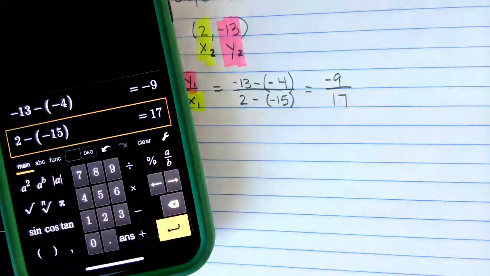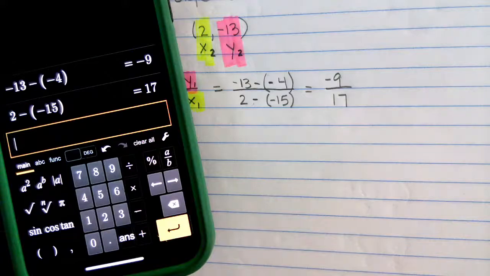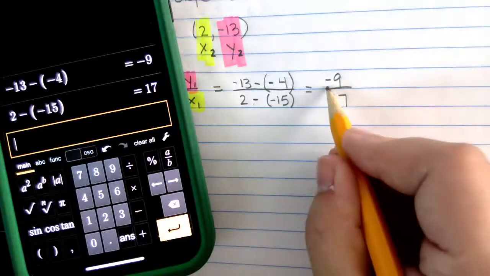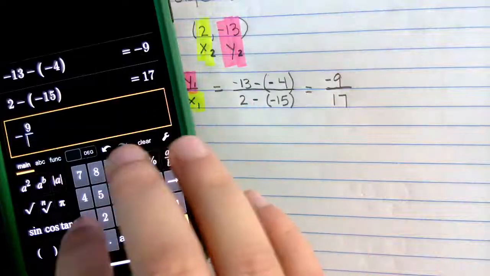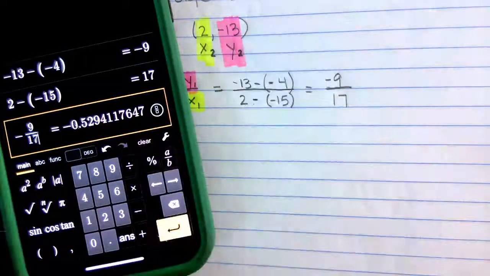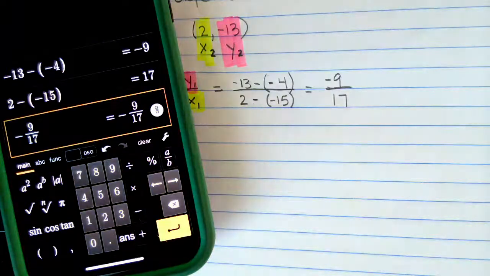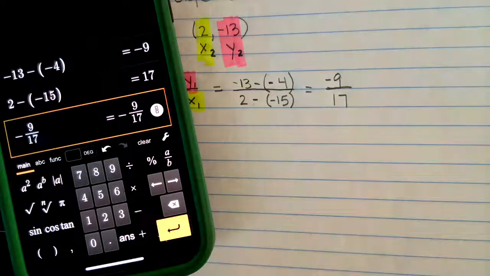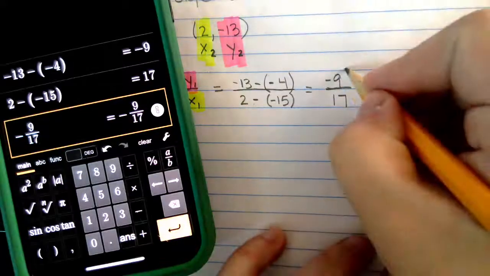What do we want to do with our fractions, though? We want to simplify if we can. And if you're not sure, it's okay to plug it into your calculator and hit that fraction button, that circle with the 2 squares. So this time, can we simplify it? Nope. We usually want that negative to be in the top part, though. So is the negative in the top part? Yep. So that's our final answer.